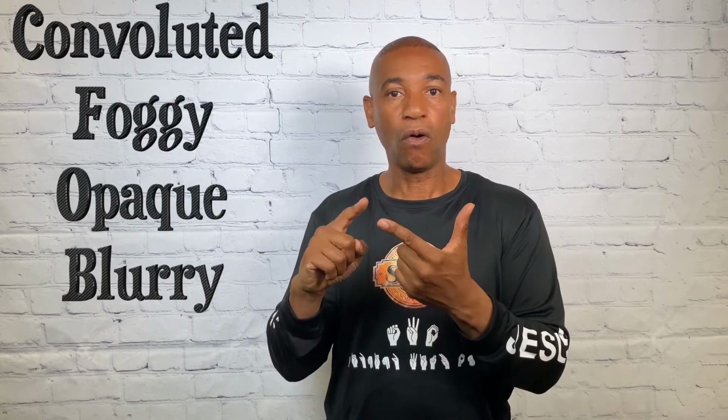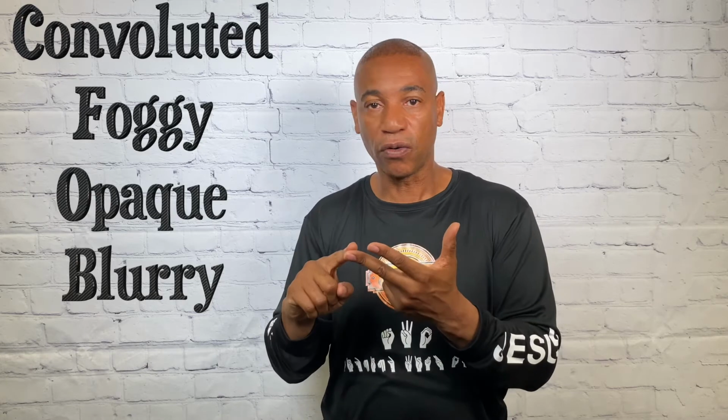The next sign we're going to do is convoluted, which basically means you can't really see through it. So you take both hands together and you begin to do a circular motion. And then look at my face. Basically, I'm showing that you really can't see through it. And there are a few words you can do also with the same sign. That's foggy, opaque, blurry, and different words along those lines.